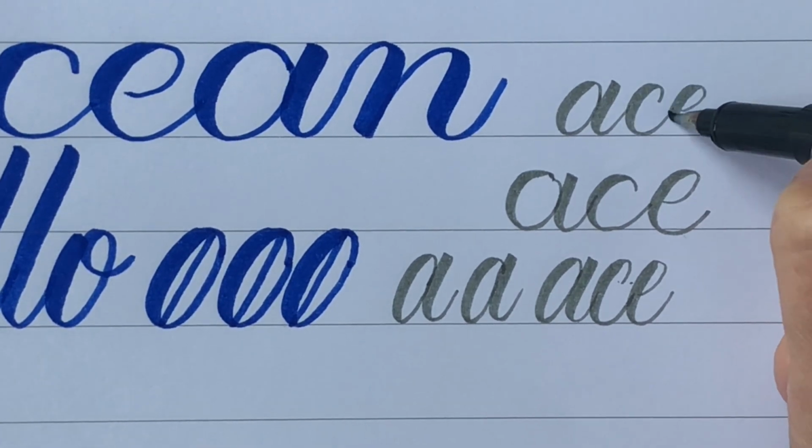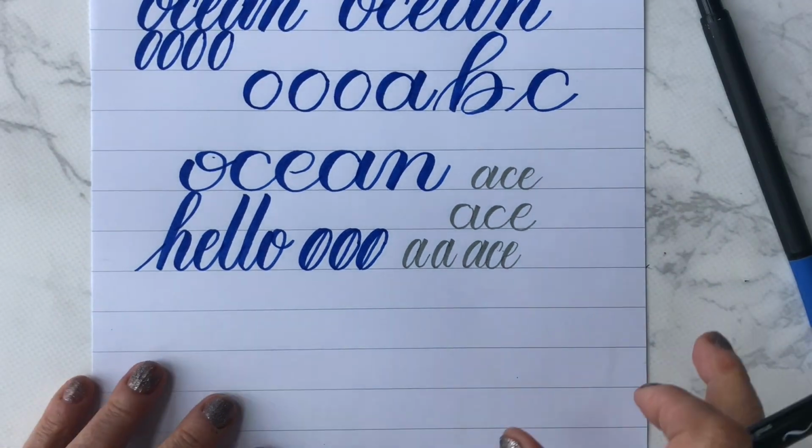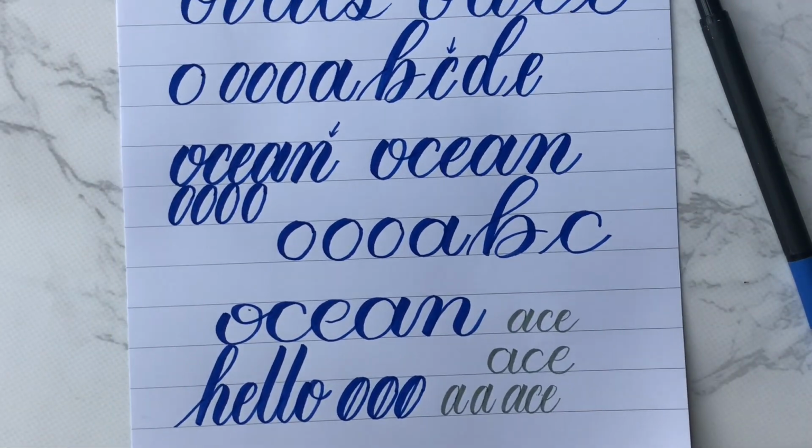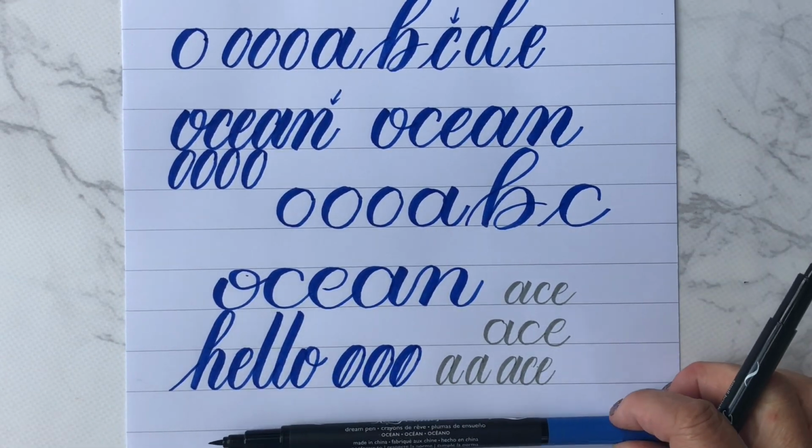So just take your time, play around with your oval shapes, and see what happens to your style. You might actually like it better when you change up your ovals.